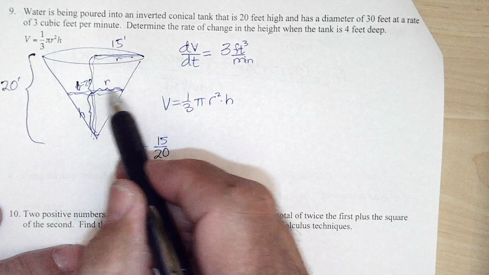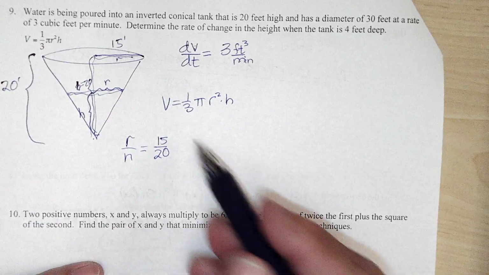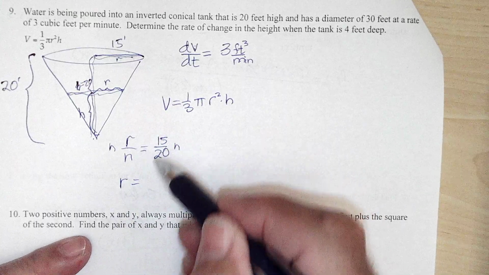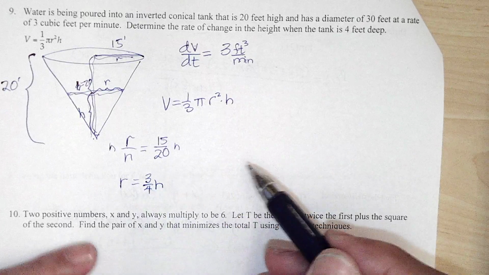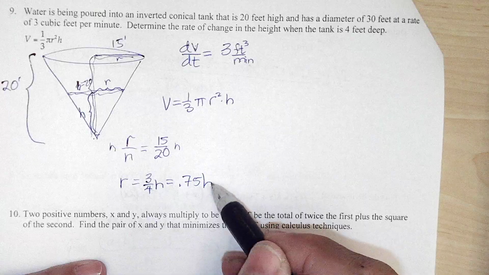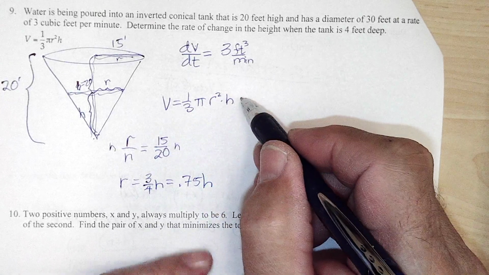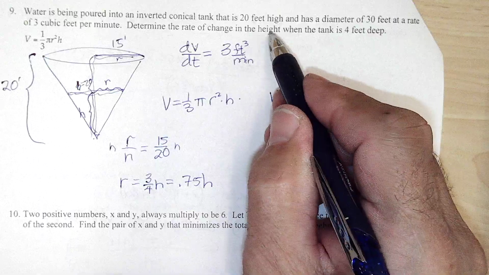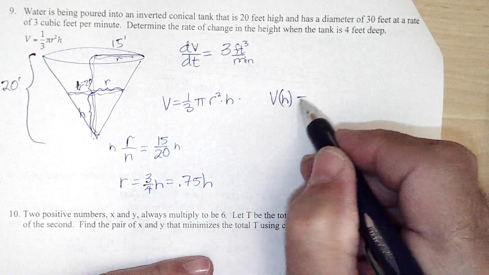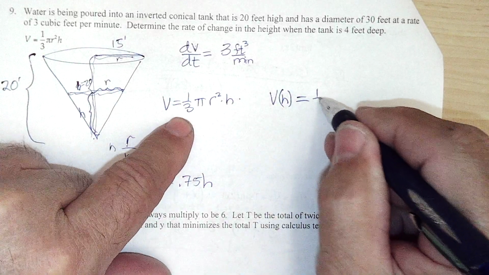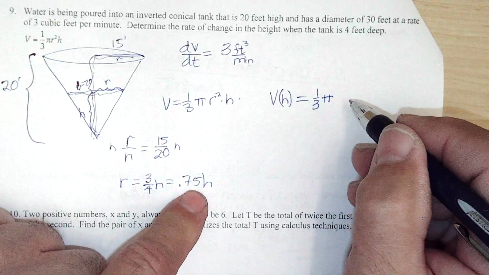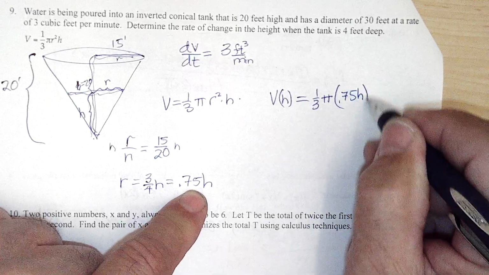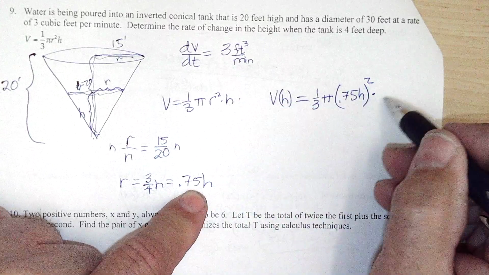Do you see the similar triangles? And they set up a ratio. So I multiply both sides by h, and I get r equals, see, that's 3/4 h, or 0.75 h, if you will. So my volume as a function of only h, which is what I wanted, the relationship between the height and the volume, is 1/3 pi r squared times the height, where r is 0.75 h.